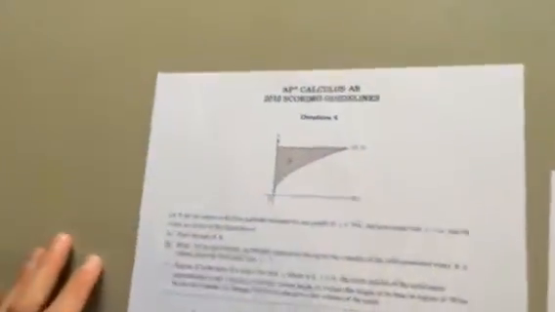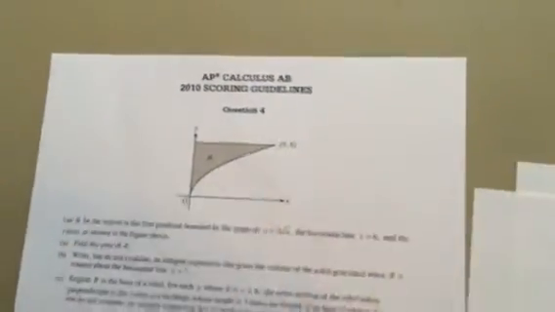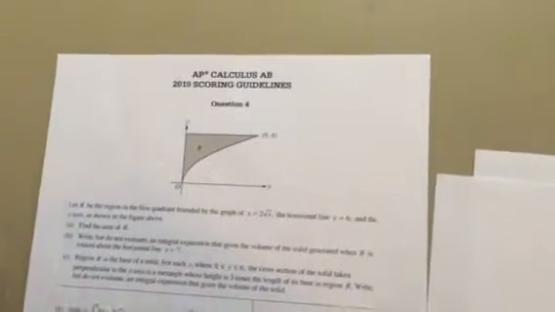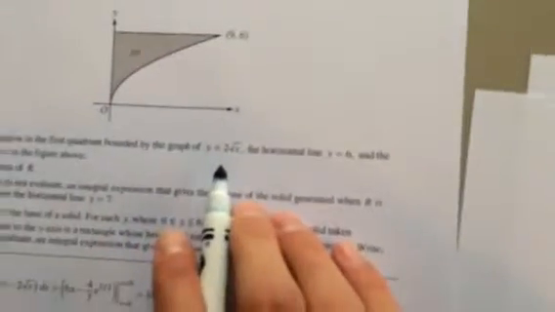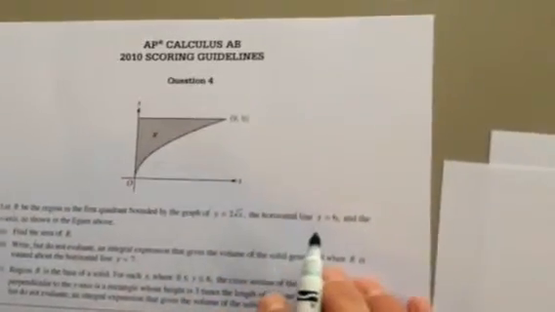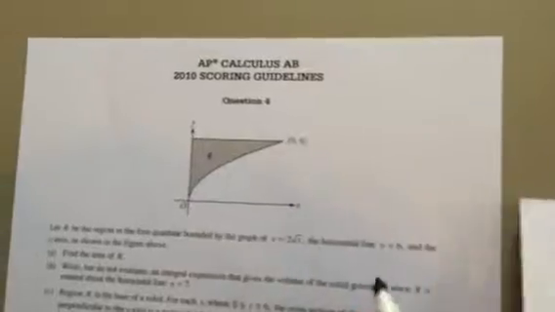My name's Sarel Anbar, and today I'm going to be showing you how to do question 4 of AP Calc AB FRQ 2010. Looking at this problem, we see that it's our classic two-function integration problem, where our two functions are y equals 2 root x and the horizontal line y equals 6. Our first question is simply to find the area of R.